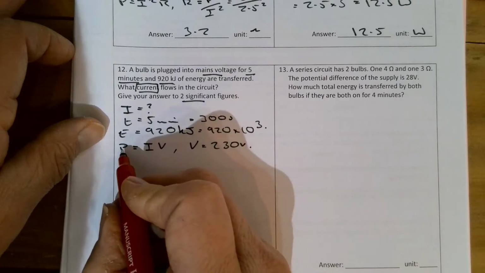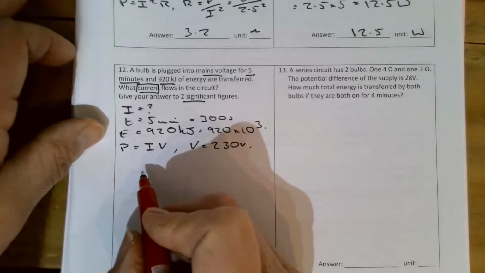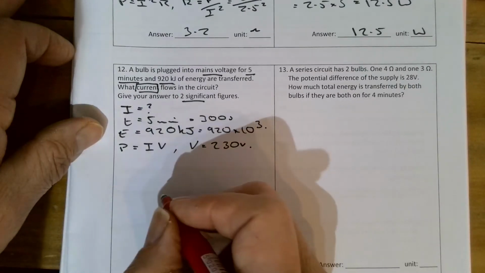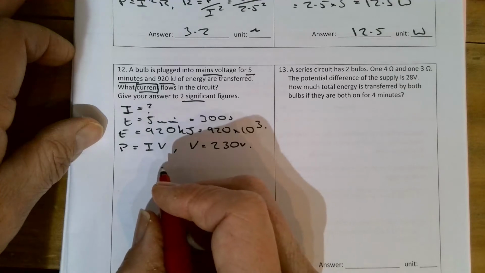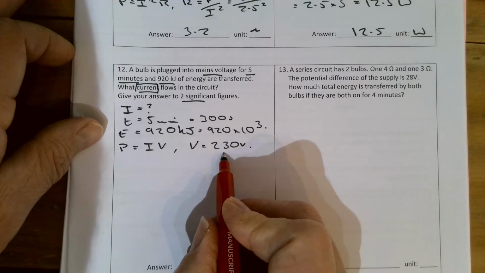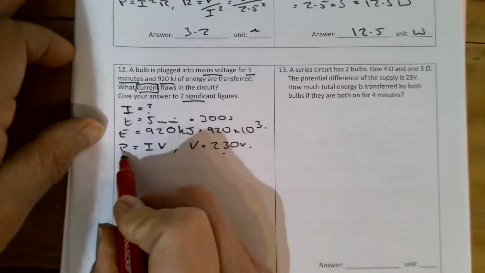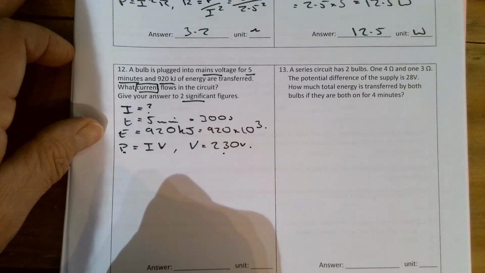So I've got V, but I haven't got P. So could I find P?